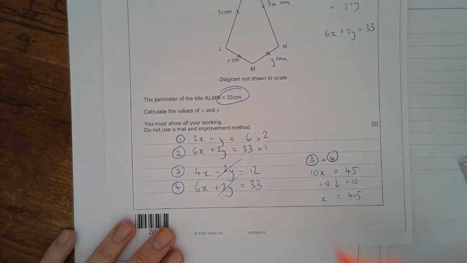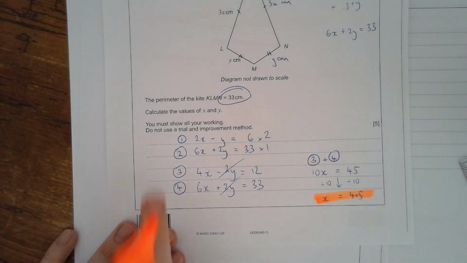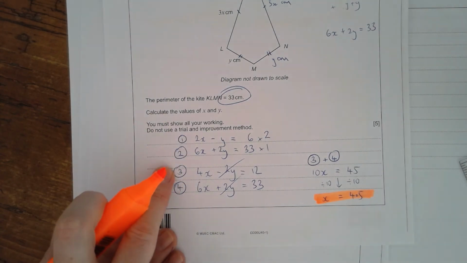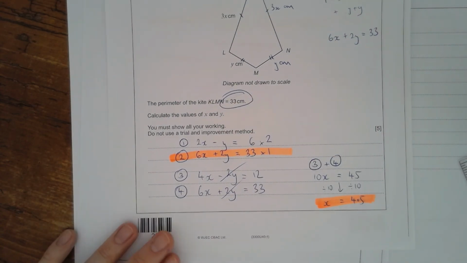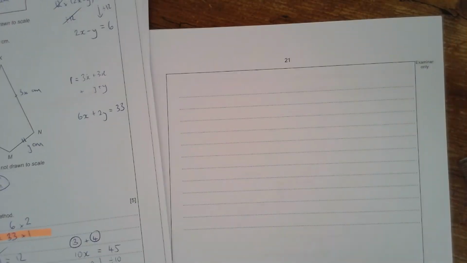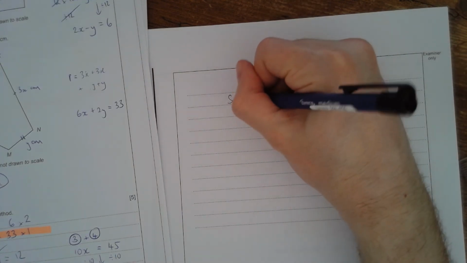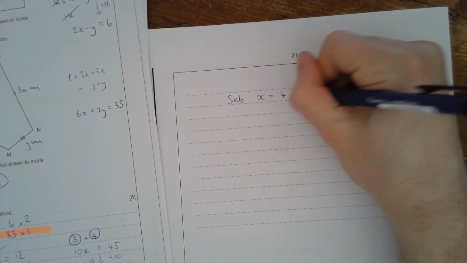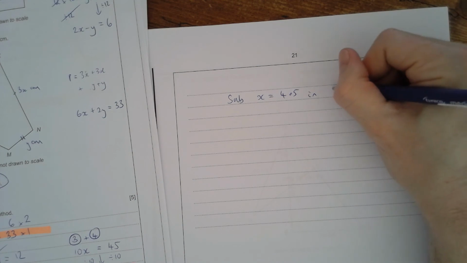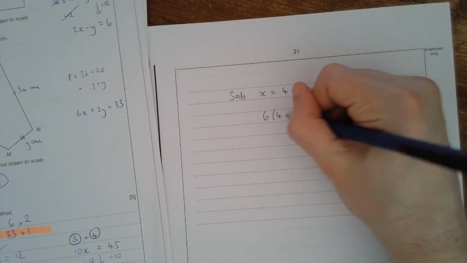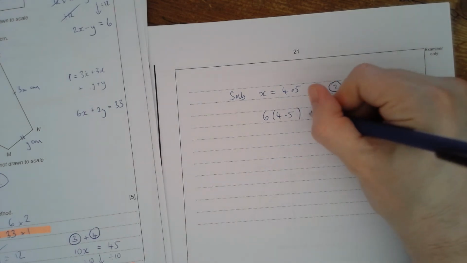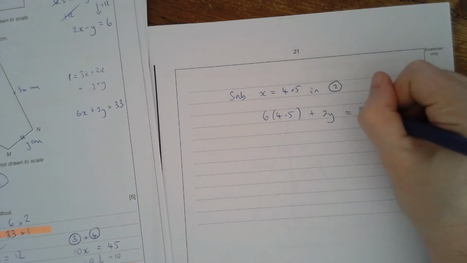Now this value of x will go into one of our two original equations, 1 or 2. Don't ever choose one with a negative, it'll make your life harder. So I'm going to choose number 2. Okay, so coming over onto my continuation page, I'm going to say sub x equals 4.5 in 2. Okay, so that's going to be 6 lots of x, so 6 lots of 4.5 plus 2y is equal to 33.